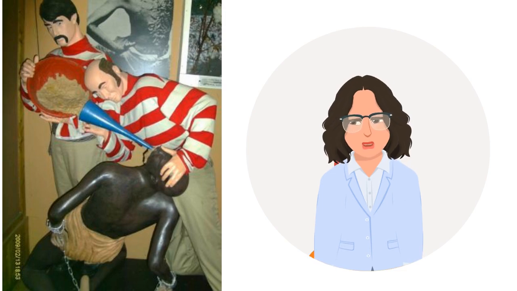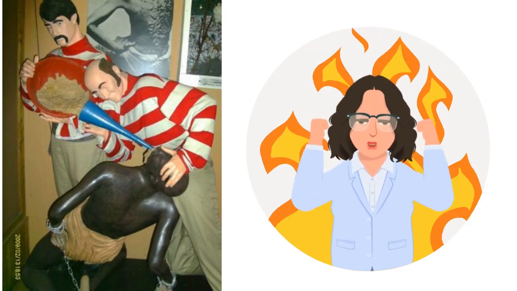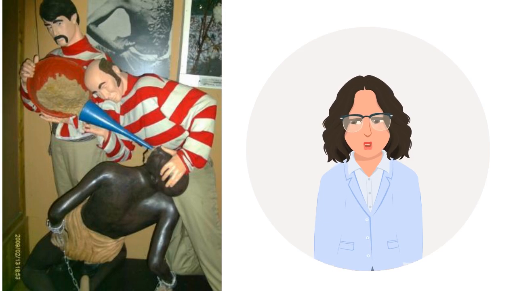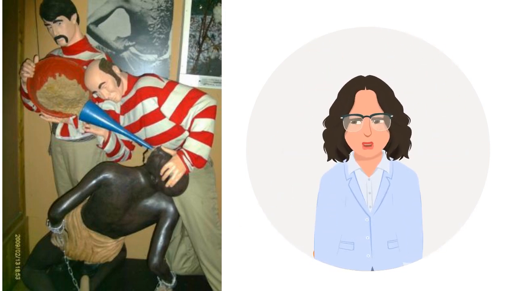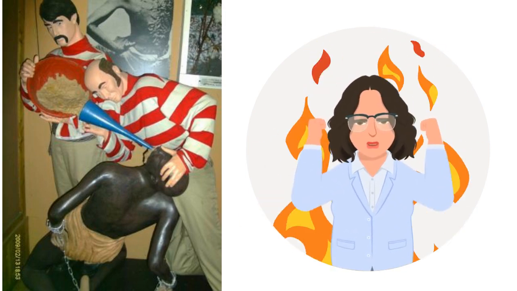Slave ship diagrams rarely included the features enslavers used to minimize resistance, such as guns, nets to prevent captives from jumping overboard, and iron instruments to force-feed those who resisted.